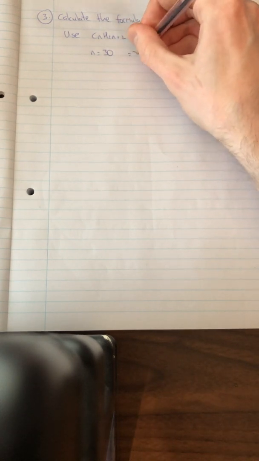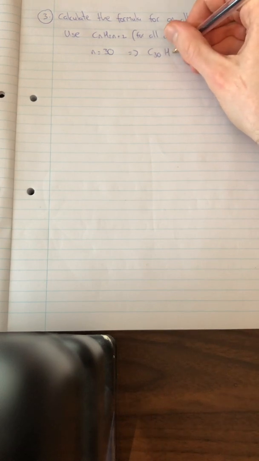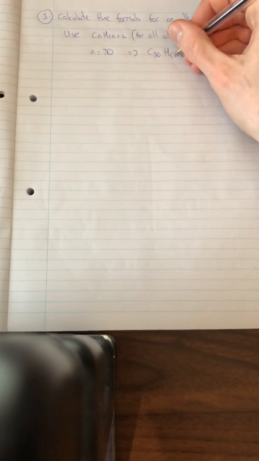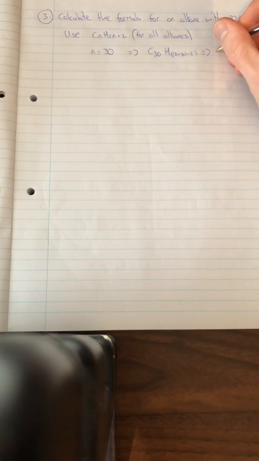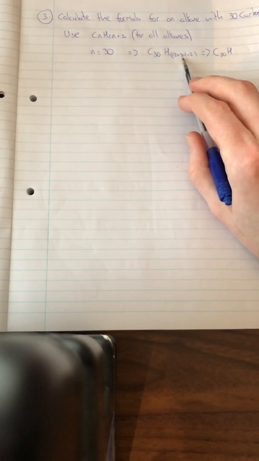So if we apply that, we've got C30H, and then do our formula: 2 times 30, add 2. So that goes to C30H, and 2 times 30 is 60, and then add 2, we're getting 62. And that's it. That works for every single alkane you'll ever come across.